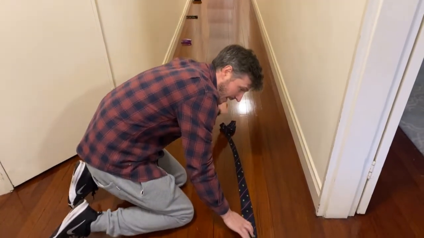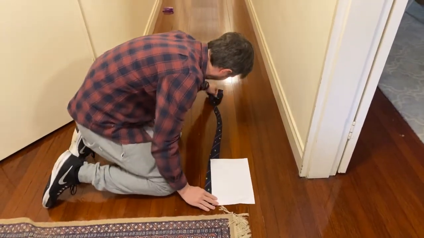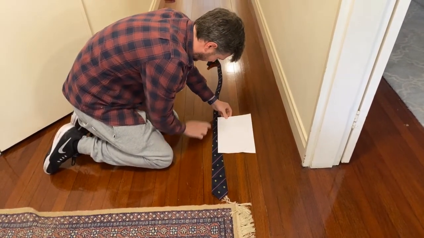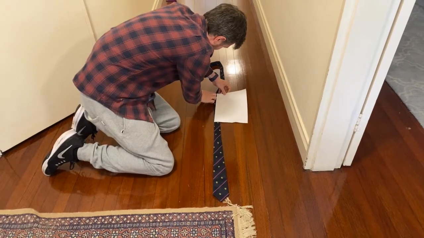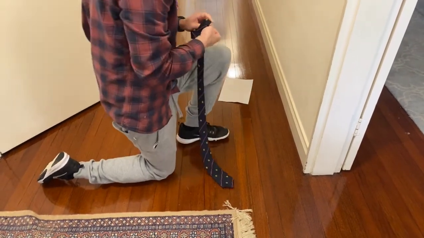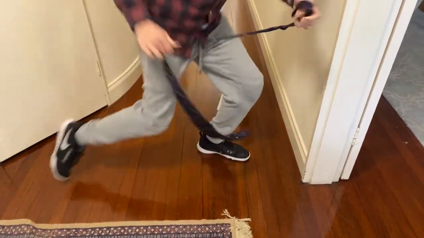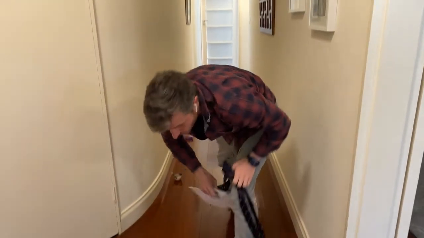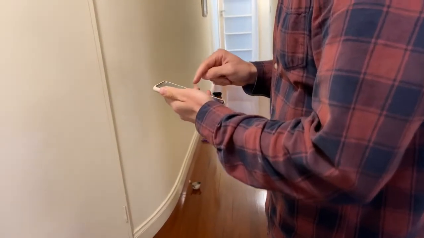Get an A4 bit of paper. Just measure out the length of 3.5 ties, just roughly. It doesn't have to be that accurate. About there. Just tie a little knot in it. And you'll see that's probably going to be roughly about 1 meter. Not too bad.